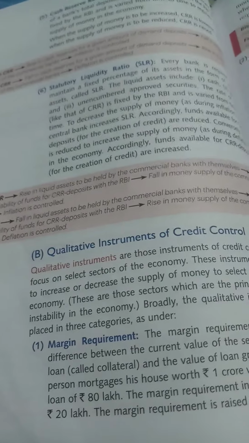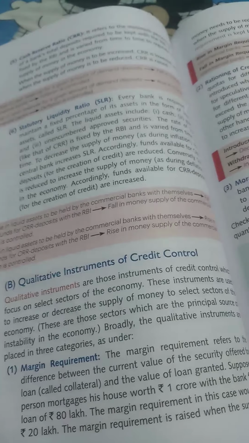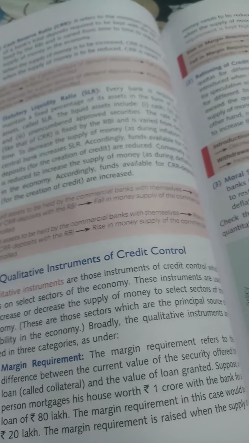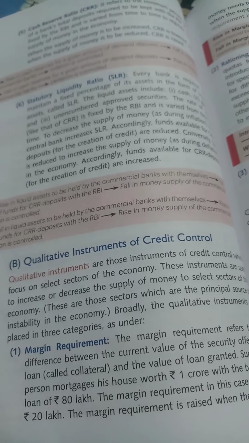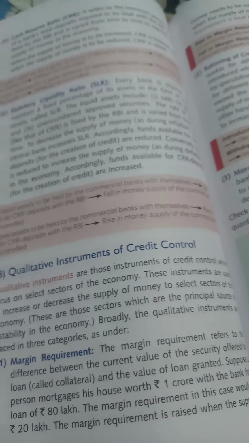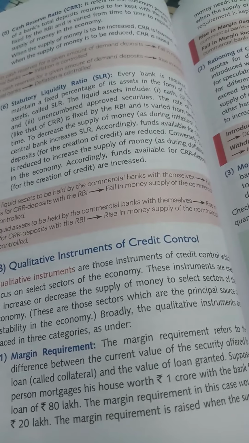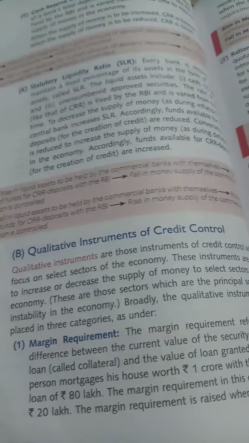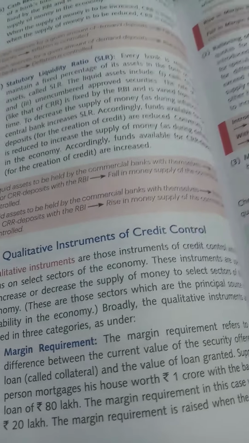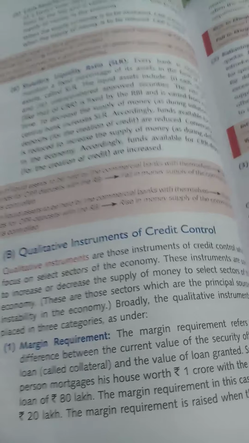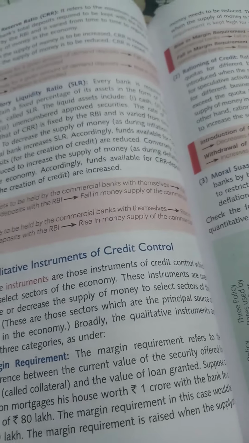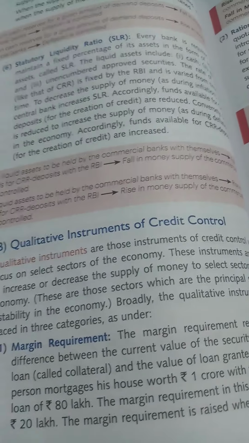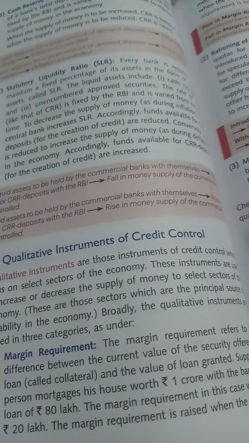Similarly, for SLR, during inflation the percentage of liquid assets which is kept aside is also increased. When more of the liquid assets is kept in safe, less money remains available for giving loans to the public, which reduces the money supply by the commercial banks. And whenever the money supply by the commercial banks is reduced, inflation gets controlled.